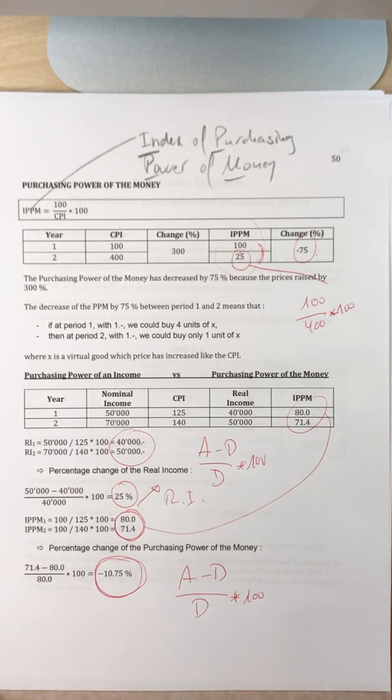regarding the CPI. So next point will be the explanation of the different answers to the questions.